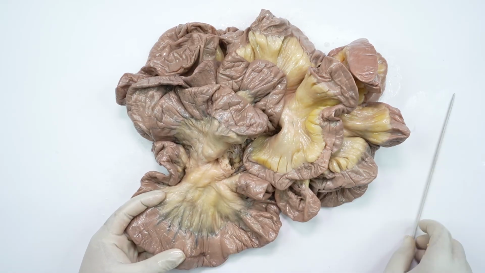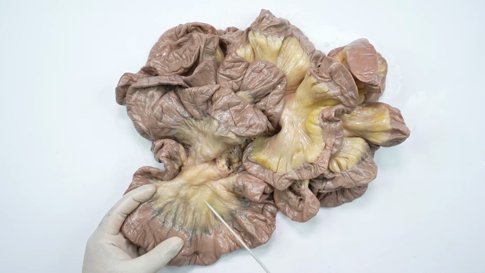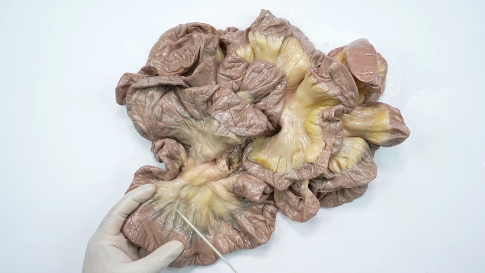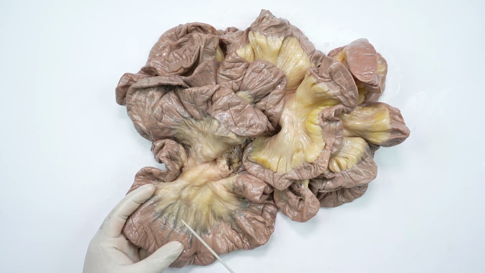Now, what are translucent windows? We can see the arterial arcades here, which is usually single. Arising from them, we have the long vasa recta. The area in between the vasa recta forms translucent windows, right? This is the typical feature of the jejunum.